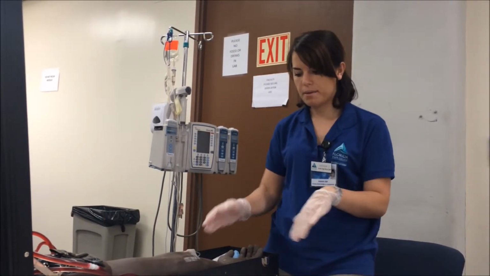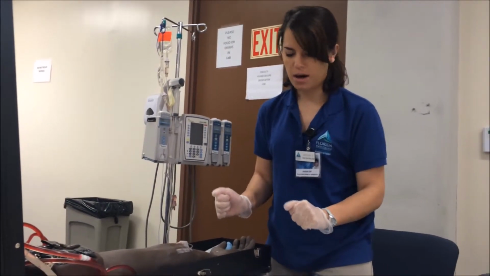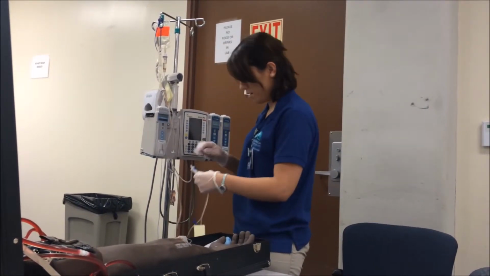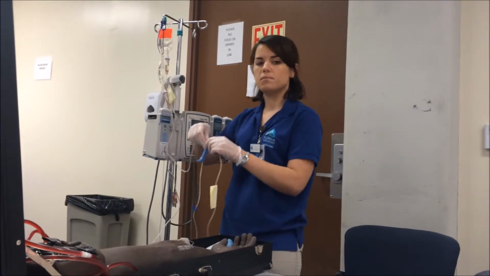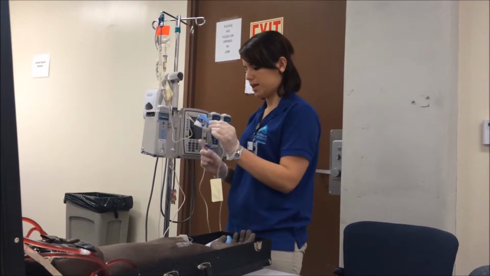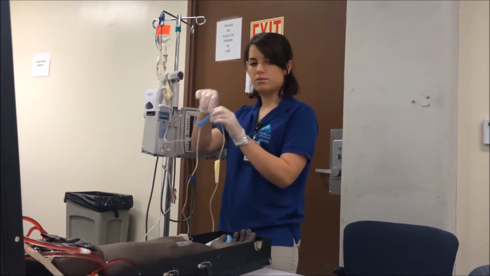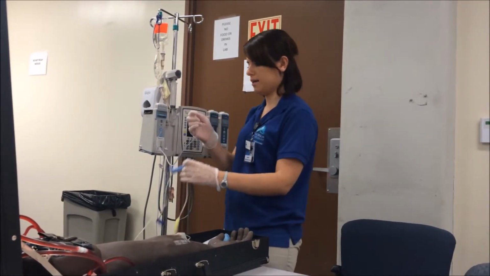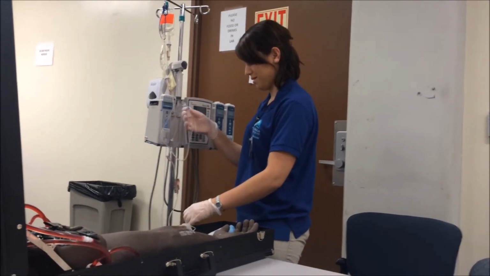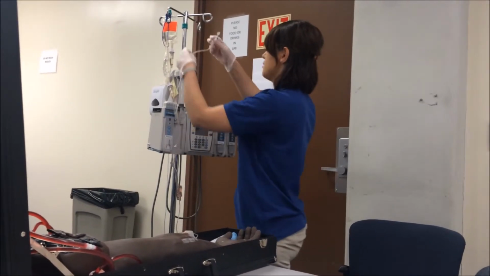Okay, I make sure to re-identify my patient so I still know I have the right patient. And then, since my medication is done, I will go ahead and clamp my mini bag. And I'll go ahead and unclamp everything in my primary, so I can let that now run. And I'll go ahead and remove my piggyback. At this time, I will make sure to put an alligator clamp on it and hang it for next administration.